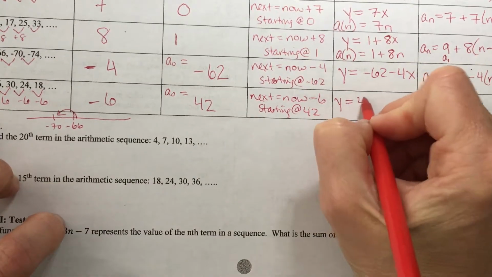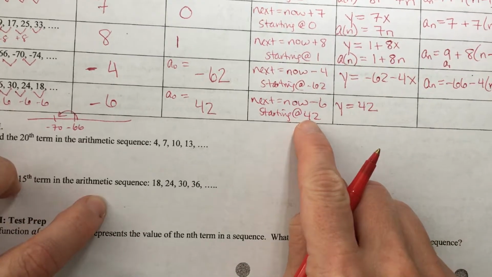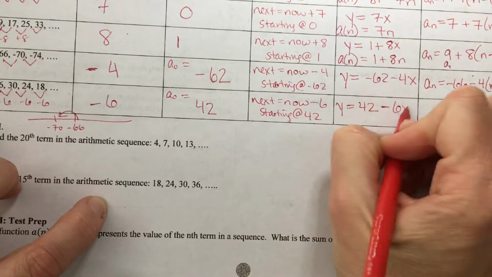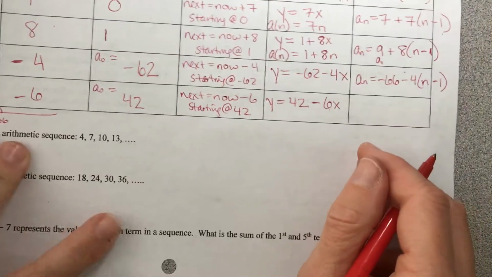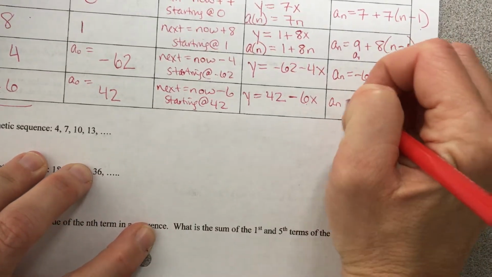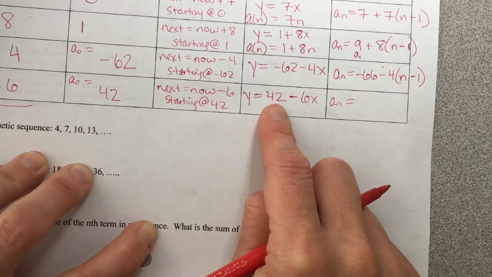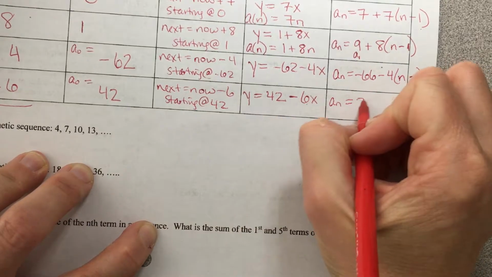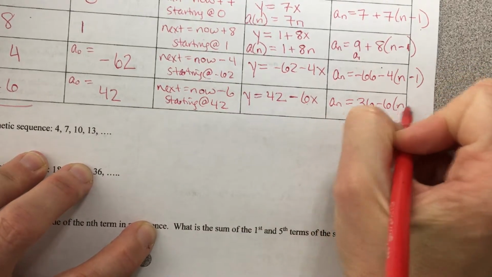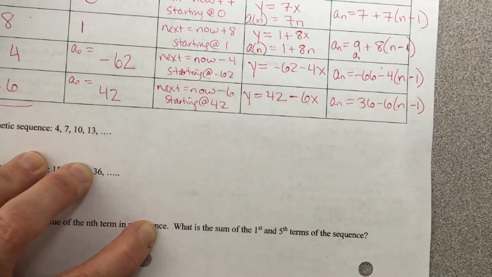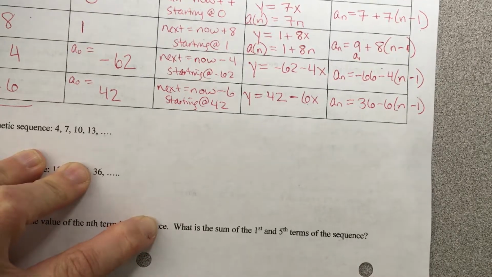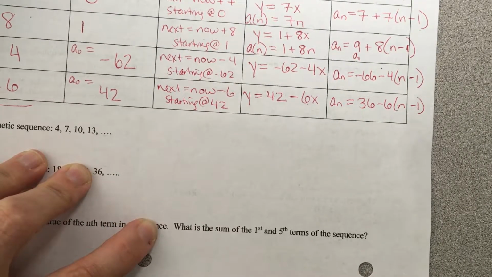So y equals 42, that's your starting value, minus 6x. And for the last one, it's not going to be 42, it's 36 minus 6 times n minus 1. Questions?